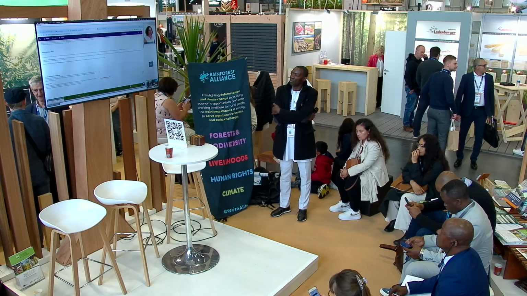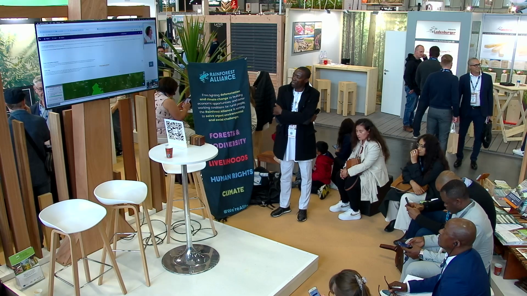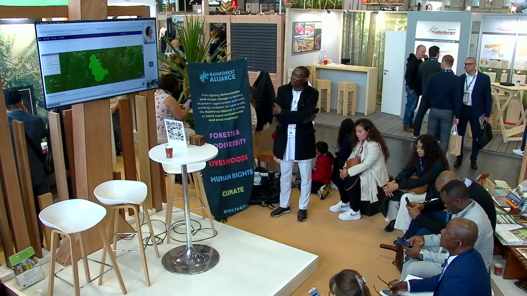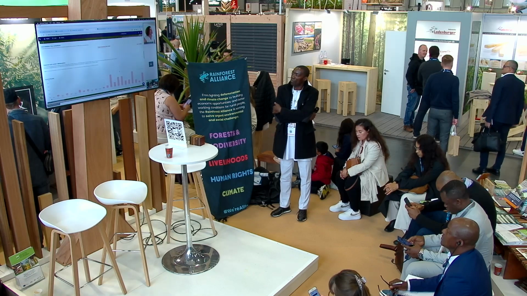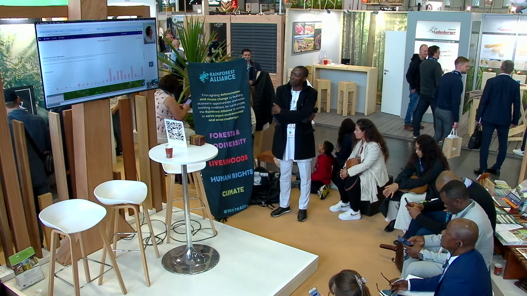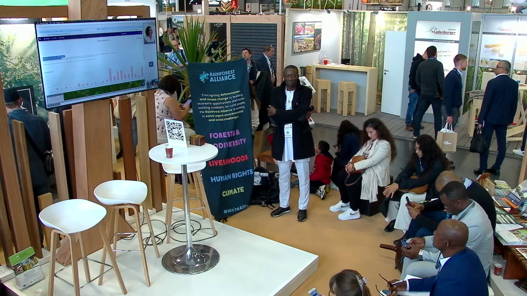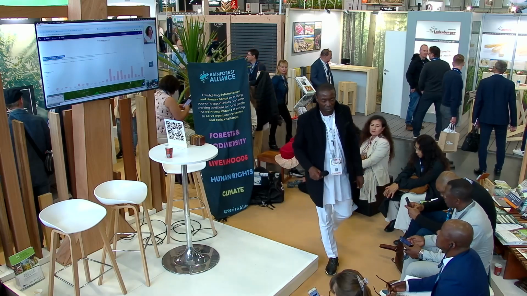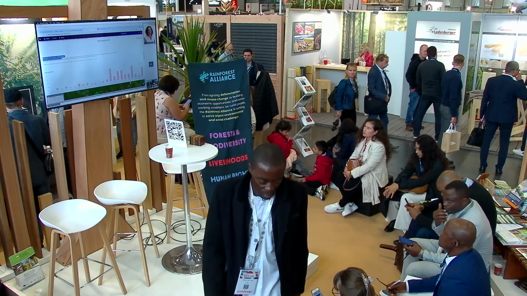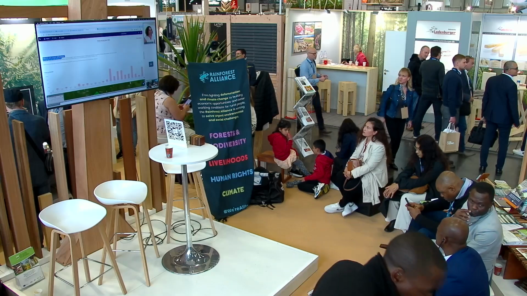As we are short on time, I scroll here to the end of this dashboard, and I can show you that we can have an overview of the historical deforestation in this forest management unit.